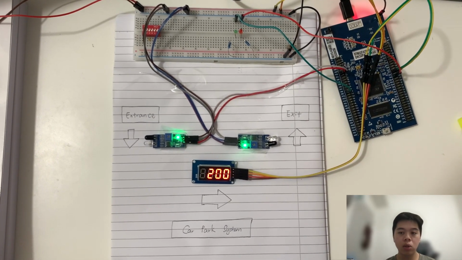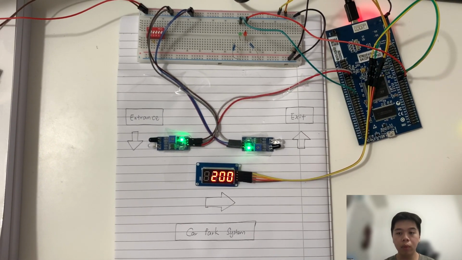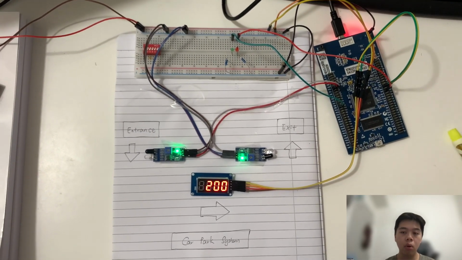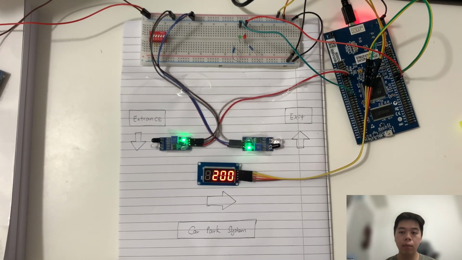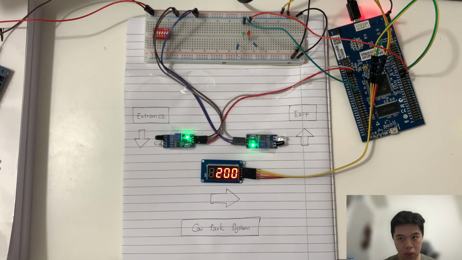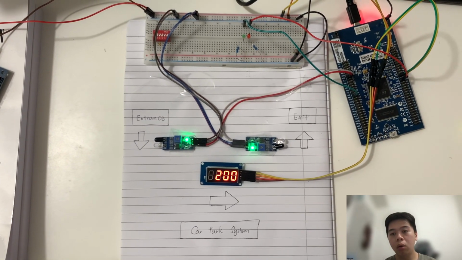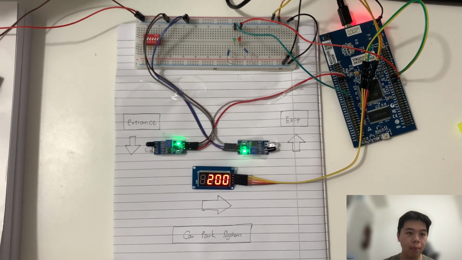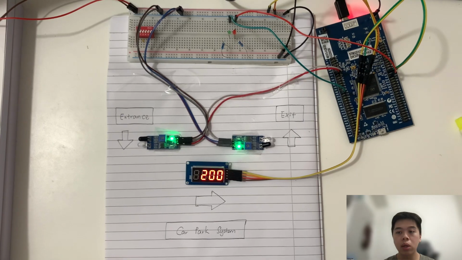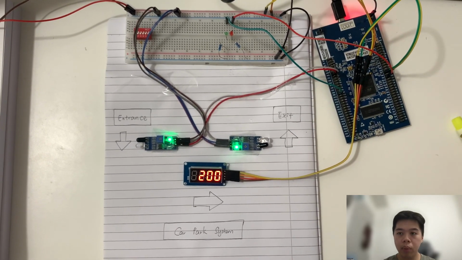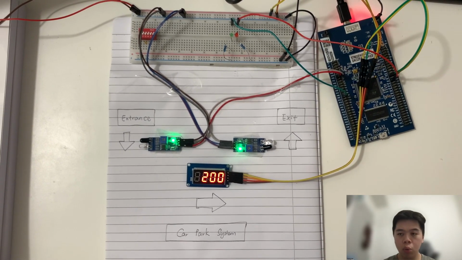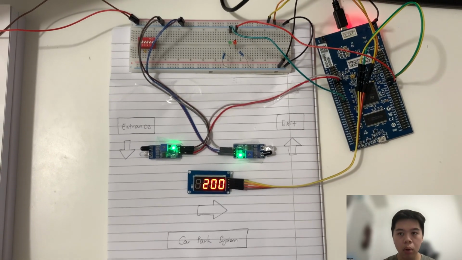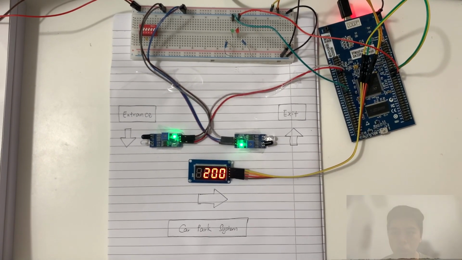It also has a four-digit seven segment display that keeps track of the number of remaining car park spaces. All this decision logic is actually controlled by a microcontroller. In this case, it is an STM32 F429, if I'm not mistaken, Discovery board by ST Microelectronics.